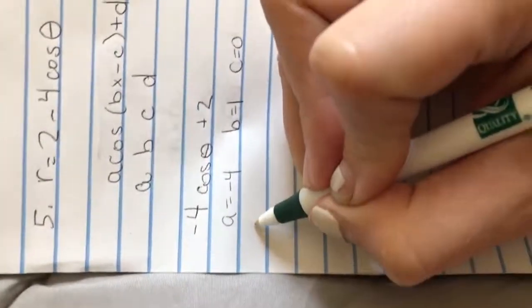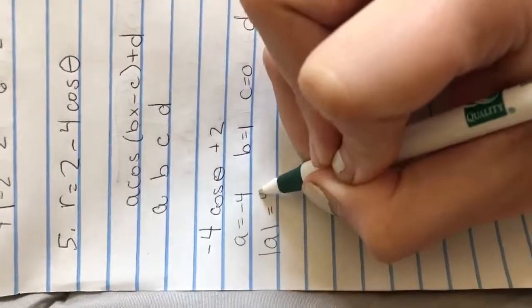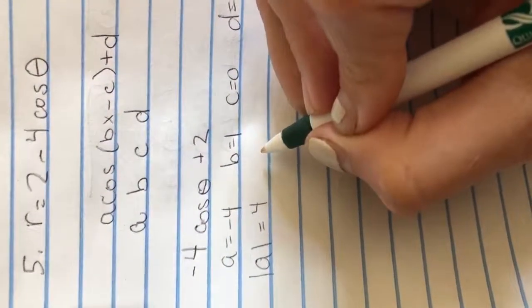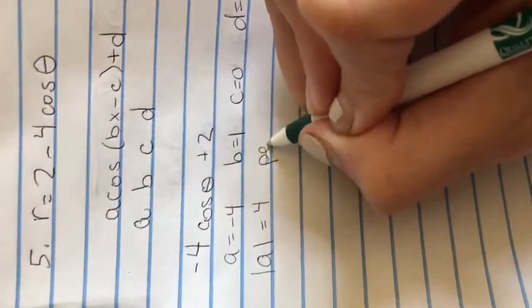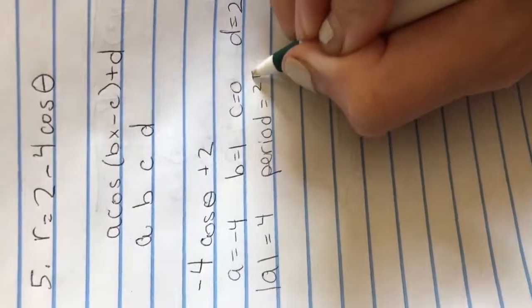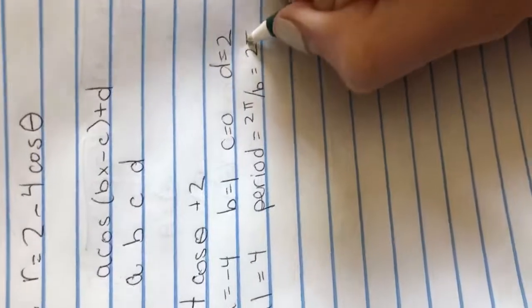So if you remember, we find the amplitude by taking the absolute value, so it would be equal to positive 4. And then the period equals 2 pi over B, which just equals 2 pi since B is 1.